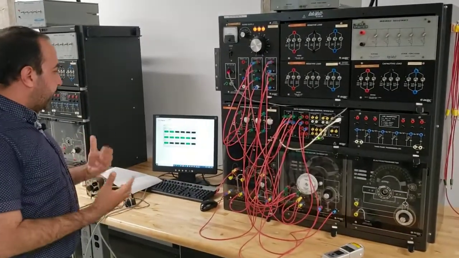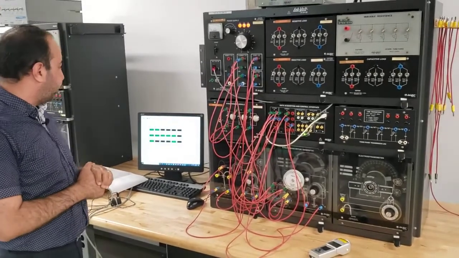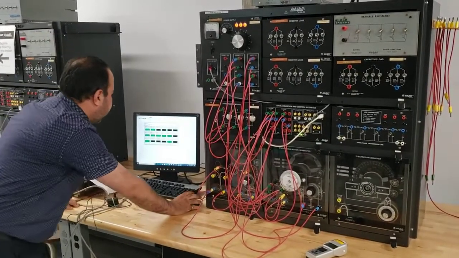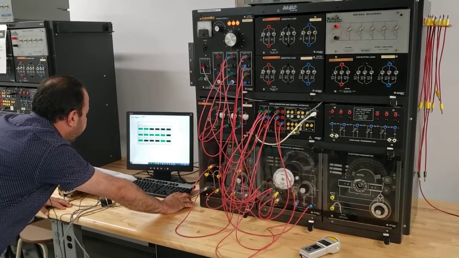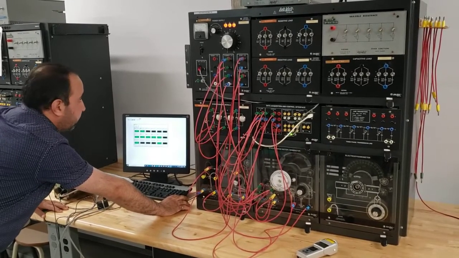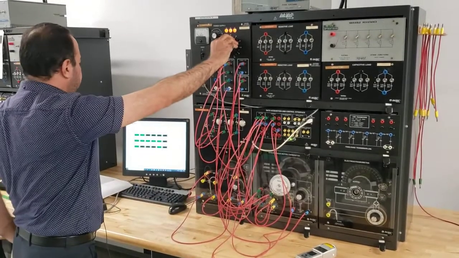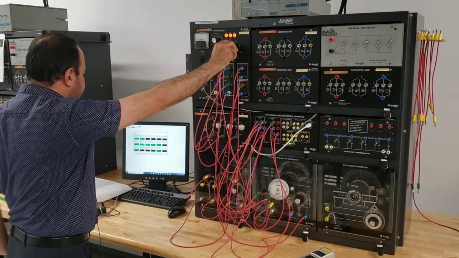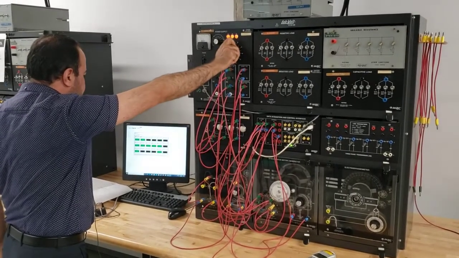So right now I have the frequency for the grid. It's the same as the frequency for the synchronous generator. But I would like to measure the voltage for the grid and the voltage for the synchronous generator. What I'm seeing here is that the voltage is not the same. So I will try to adjust the voltage of the synchronous generator and the grid.